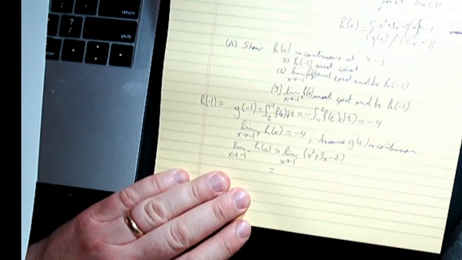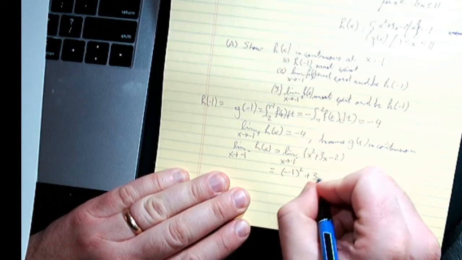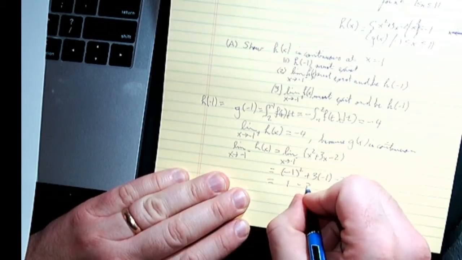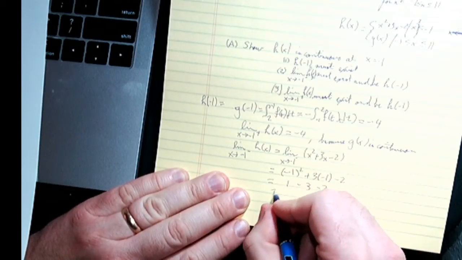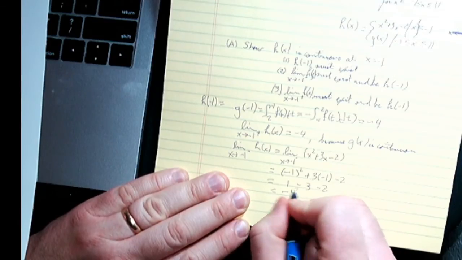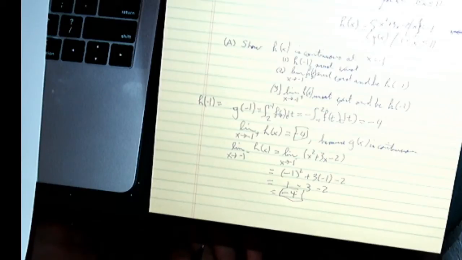So that's equal to minus 1 squared plus 3 times minus 1 minus 2. So that's 1 minus 3 minus 2, which is 1 minus 3 is minus 2, minus 2 minus 2 is minus 4. And that agrees with g of minus 1, and that agrees with the value on the right. So this is in fact a continuous function at minus 1. Cool.